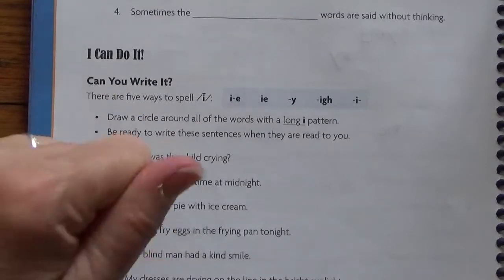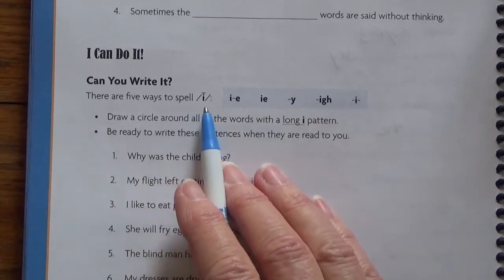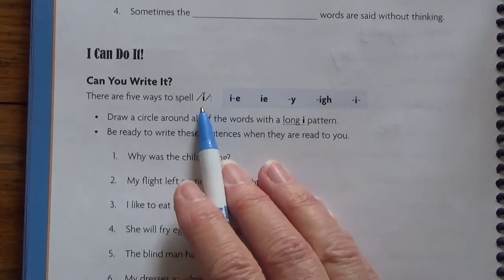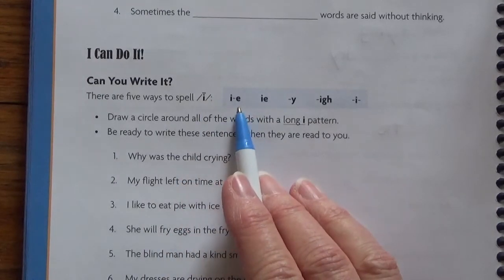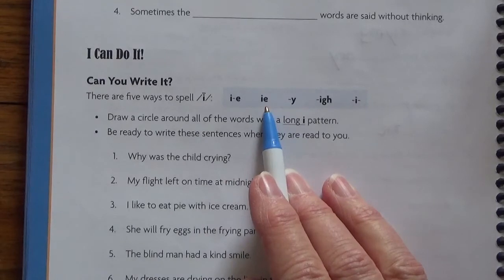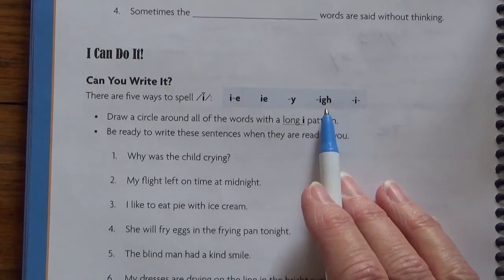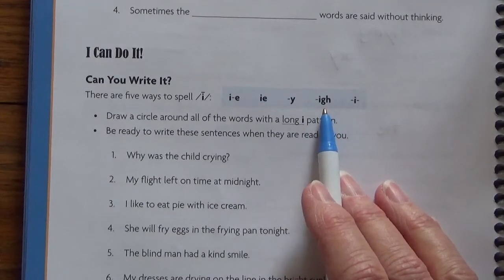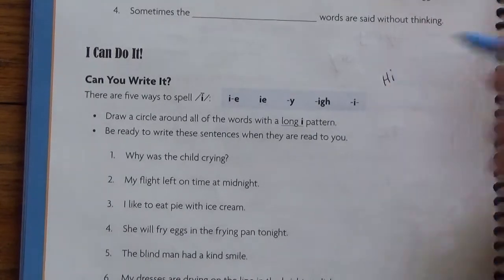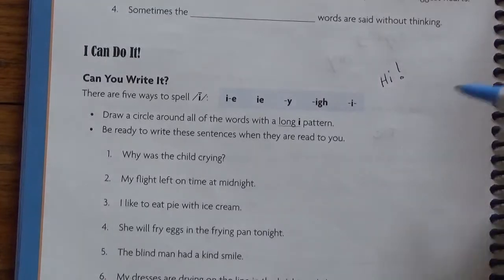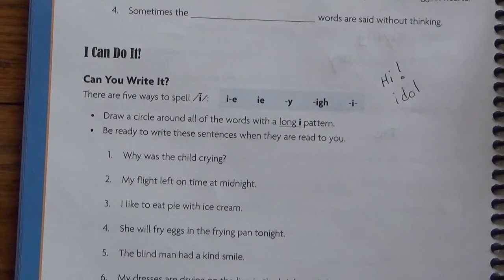I can do it. Can you write it? Yes, I can. 5 ways. There are 5 ways to spell I. Remember when we have our sound slashes? It makes the sound I. You have I, sneaky E, I-E, like we're working on this week, Y, like we're working on this week, I-G-H, and then just I by itself, like at the word hi, long I, or idle, open syllable, I.